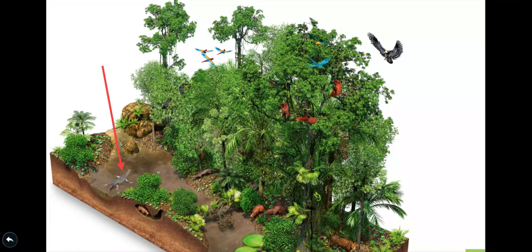There's no way these things are getting up into the emergent layer. They cannot climb trees, so they live predominantly on the base, in the understory and in the leaf litter. There are some other creatures, again, that have formed the ability to burrow, and again, that can be about keeping safe from predators. And this is an example of a pig, and some creatures that will live underground, and they'll live again predominantly on the forest floor.